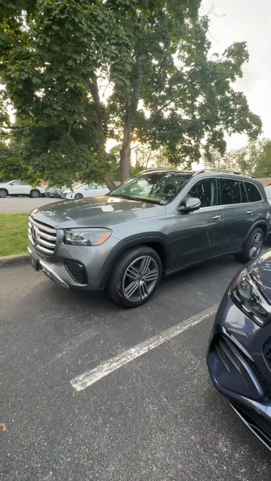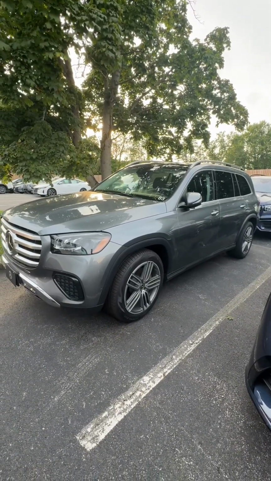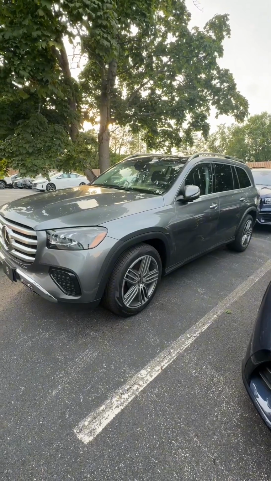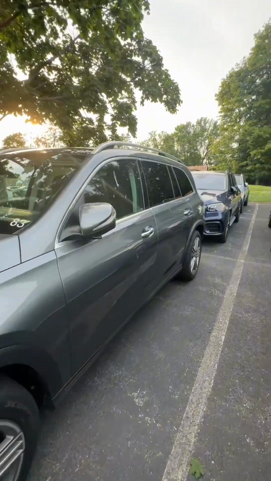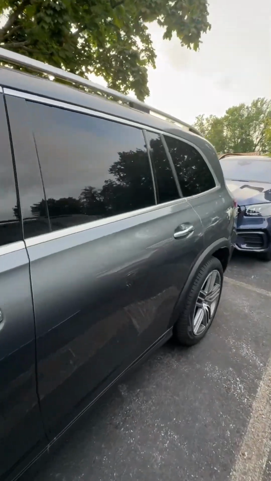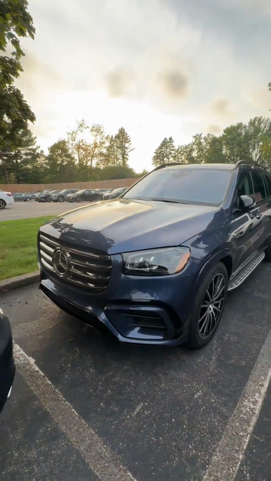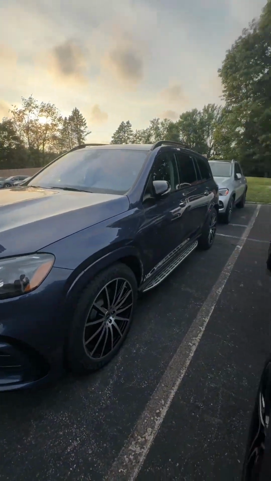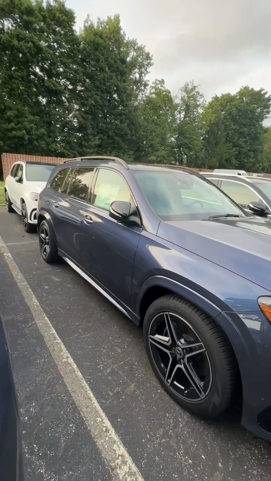Which brings us to the GLS. The GLS is our largest SUV. It is a 3-row vehicle from the factory, and it can be configured as a 6-passenger or as a 7-passenger with a bench in the middle. So the 6 would give you captain's chairs. This is a more basic model without AMG line, and then we have some GLSs back here with the AMG line, and you can see how that really changes the look of the vehicle.